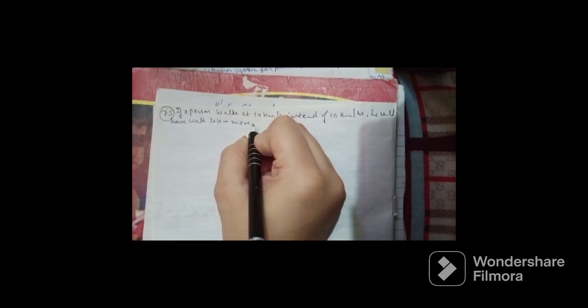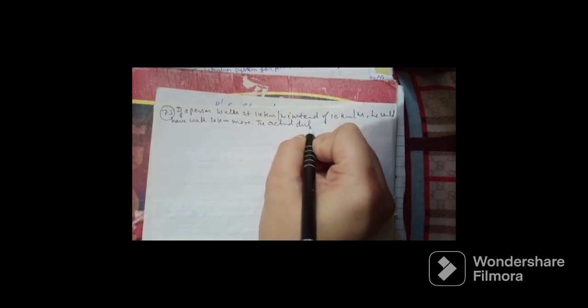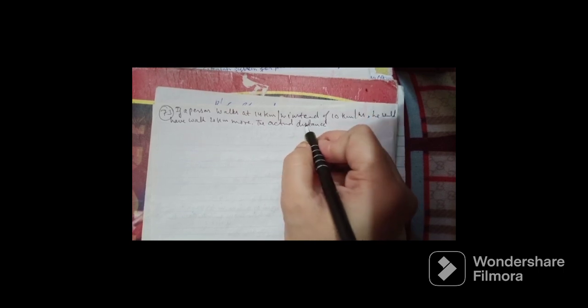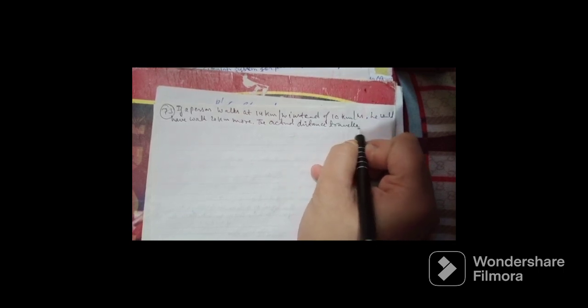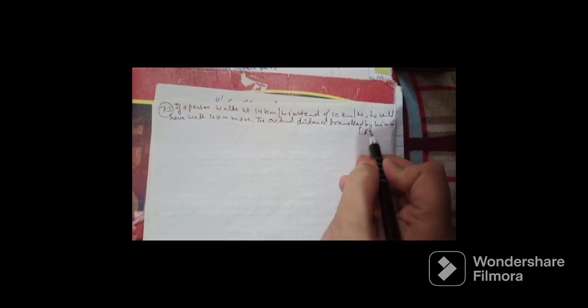The actual distance traveled by him is... those are your options. As I told you, this has been asked in the RRB examination paper. The options were 50 km, 56 km, 70 km and 80 km. So we go for the same and we'll find out the solution here.